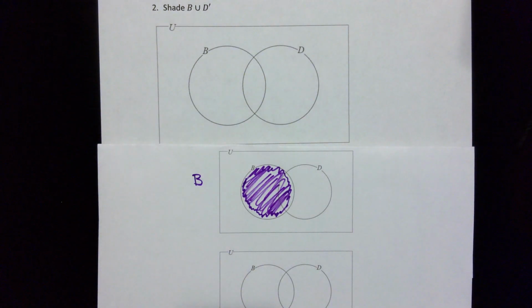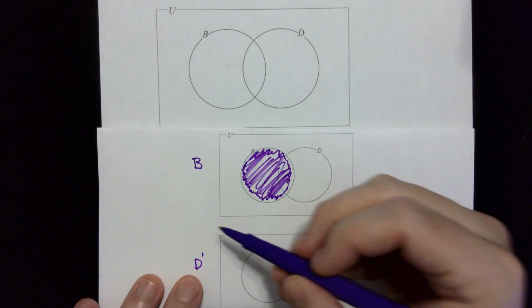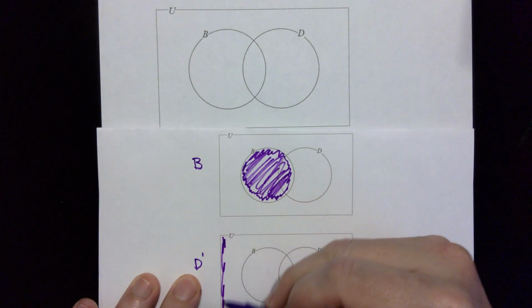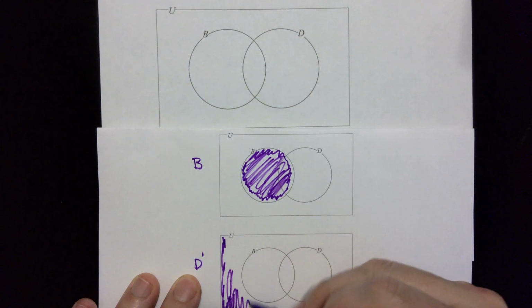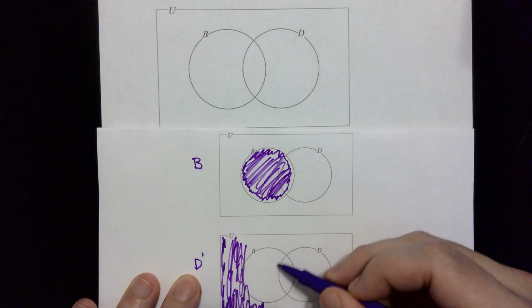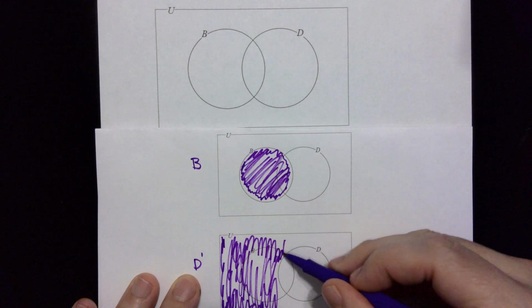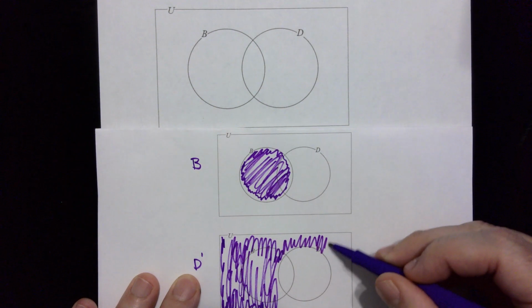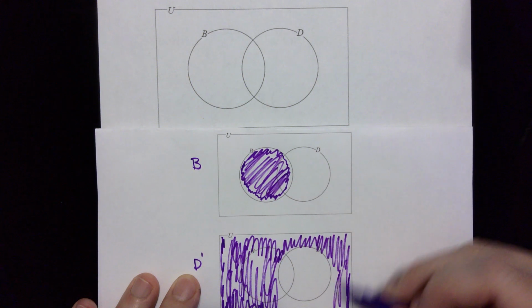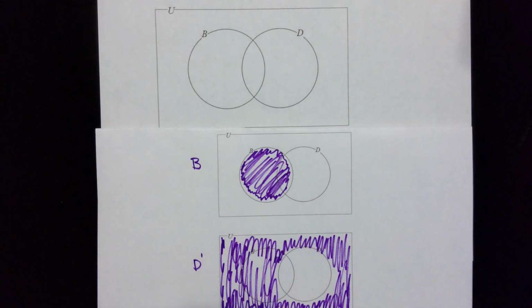Okay, and then D complement. D complement will be everything that's not in D. So that includes all this stuff out here. It also includes part of B, the part that's not overlapping with D. But we're not going to include D because this is the opposite of D, so D can't be included in D complement. Okay, so this thing is D complement.